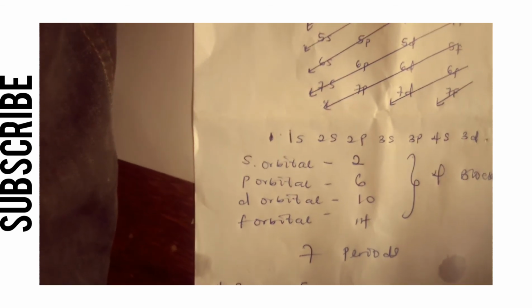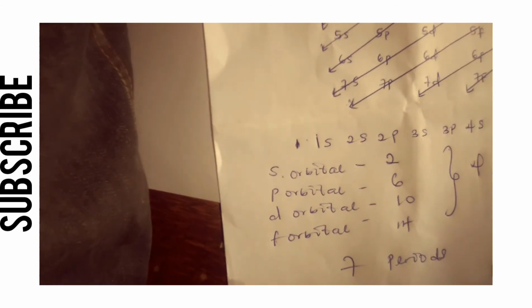So in the next video, I will teach how to determine the period and group an element belongs to in the periodic table.